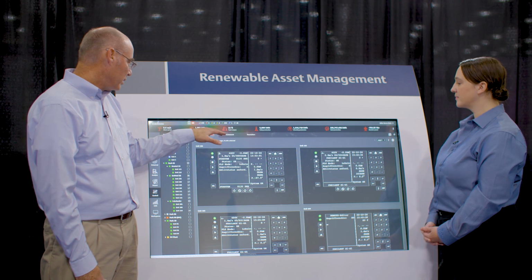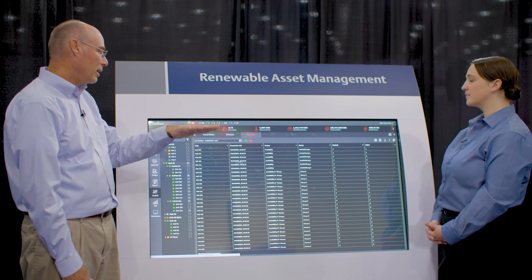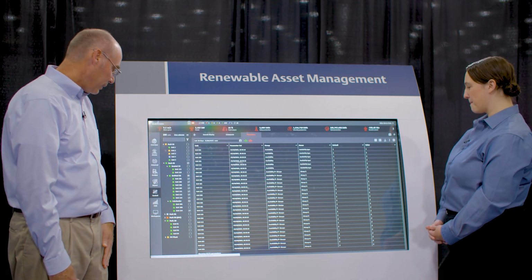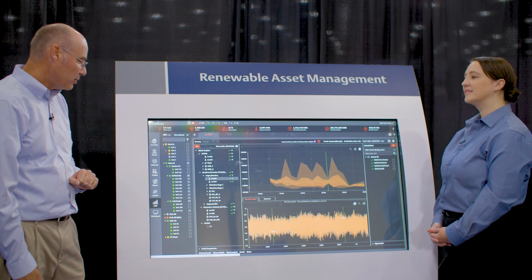Displays, parameter controls, that's one thing we can do as well. We can download all the parameters from a wind turbine like a Vestas or GE wind turbine, bring it into here, we can compare it to other units, we can change parameters, and we can upload it back to the wind turbines. Really nice feature.